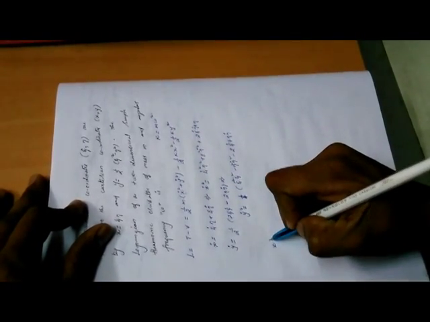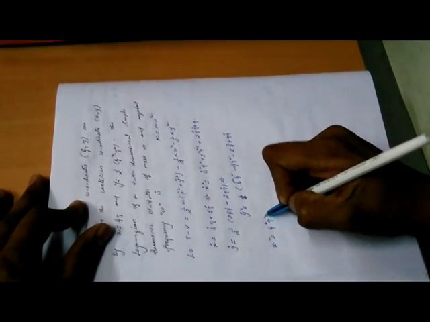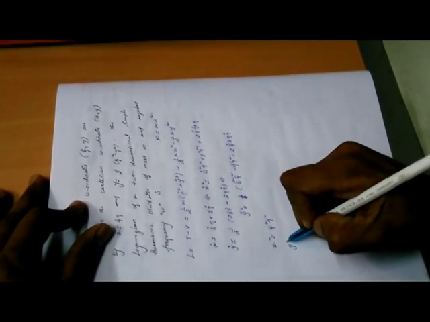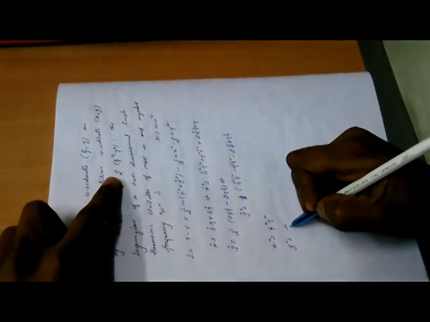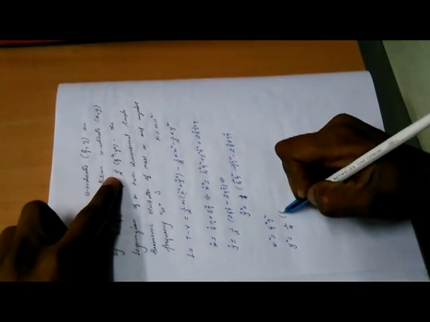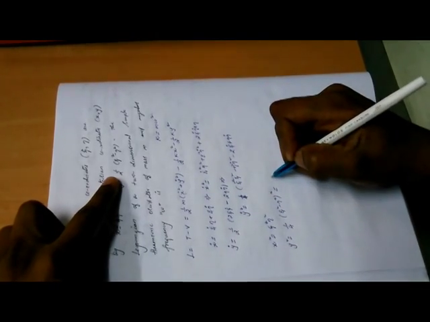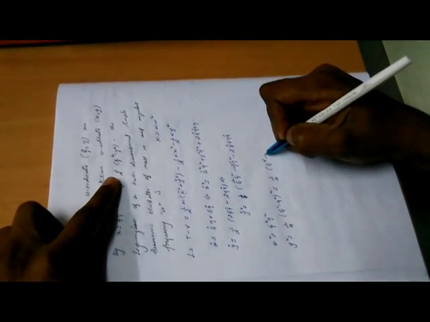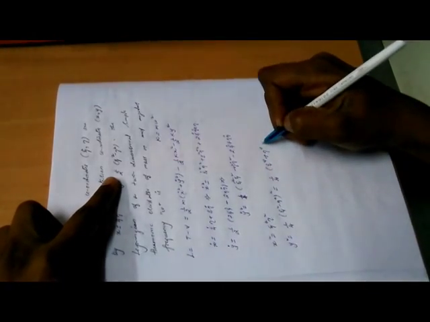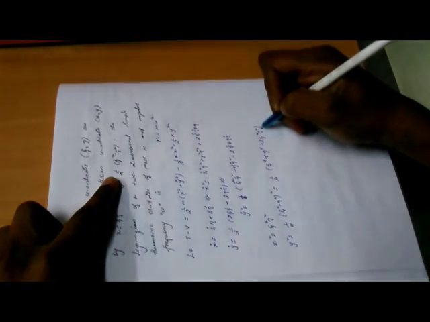So x square is nothing but eta square sigma square. Y square, the y value will be 1 by 4 of sigma square minus eta square whole square. If you take this square, 1 by 4 sigma power 4 plus eta power 4 minus 2 sigma square eta square.